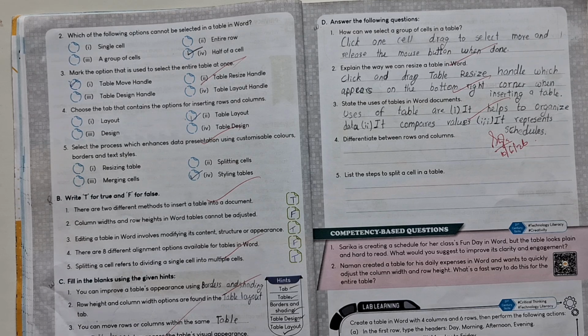B1, then write T for true and F for false. There are two different methods to insert a table into a document. True. Column width and row heights in Word tables cannot be adjusted. False. Editing a table in Word means modifying its content, structure or appearance. This one is true. There are 8 different alignment options available for tables in Word. False, because 9 alignment options are there.